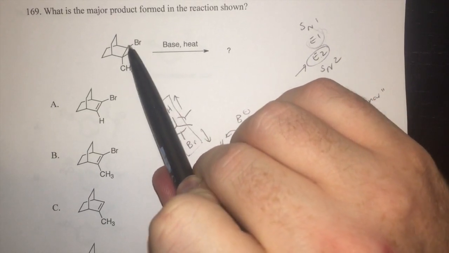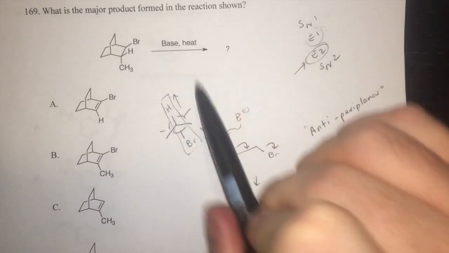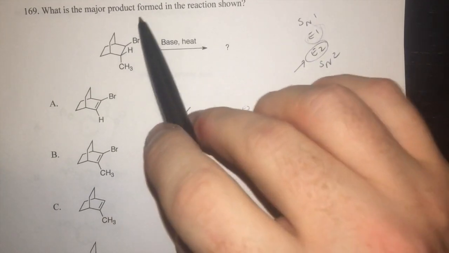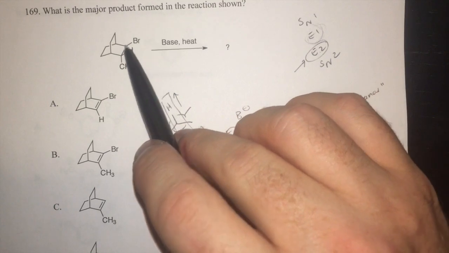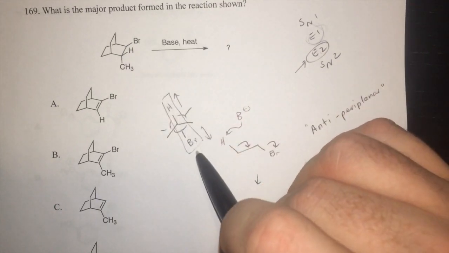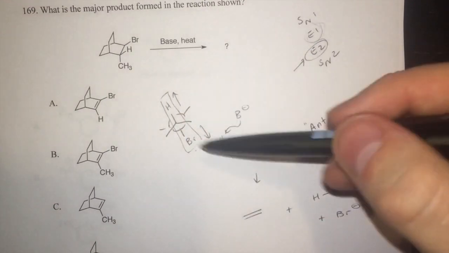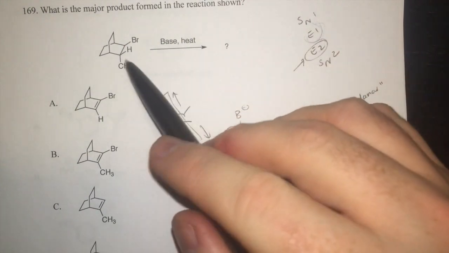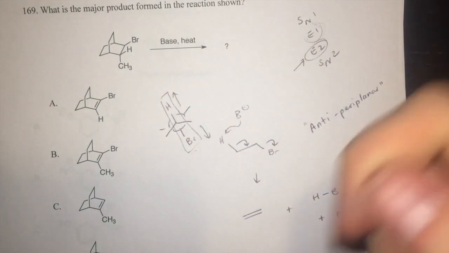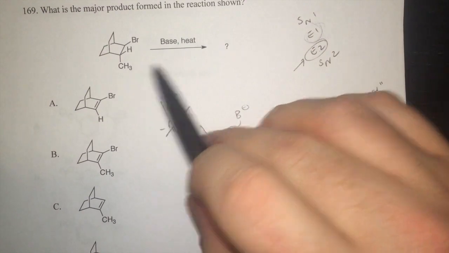So in other words, now the bromine and the hydrogen are still in the same plane, but they're eclipsed. In other words, they're pointing in the same direction instead of being anti. And while this is not as favored as the anti-periplanar transition state, and therefore maybe the yield of the reaction won't be as high and maybe it will happen a lot slower, it can still happen.